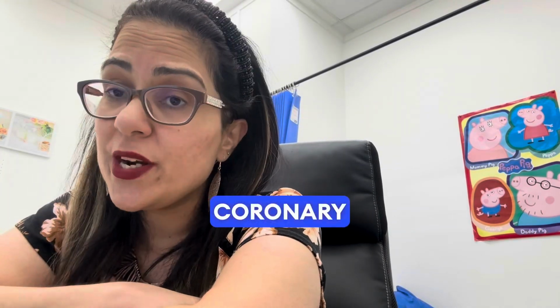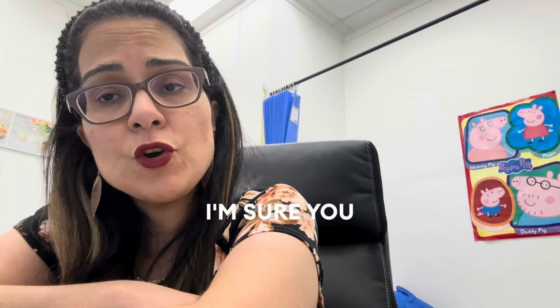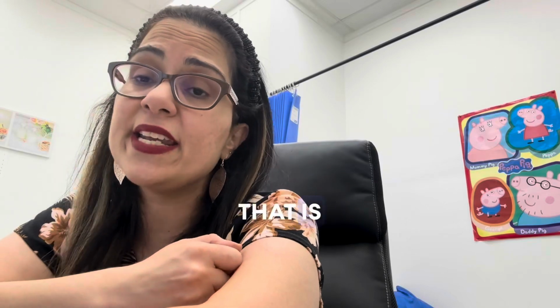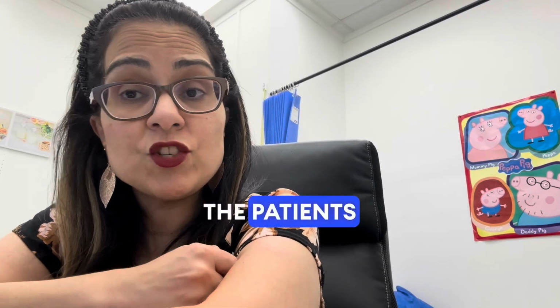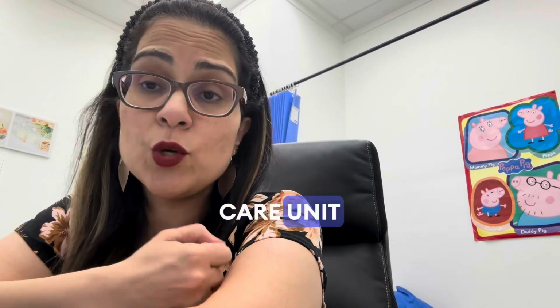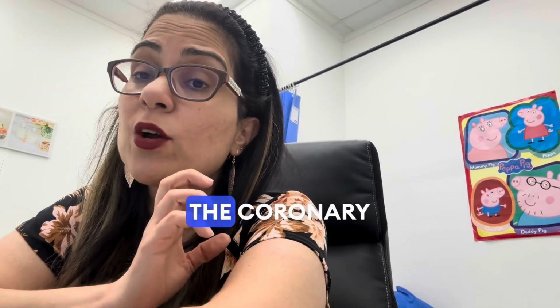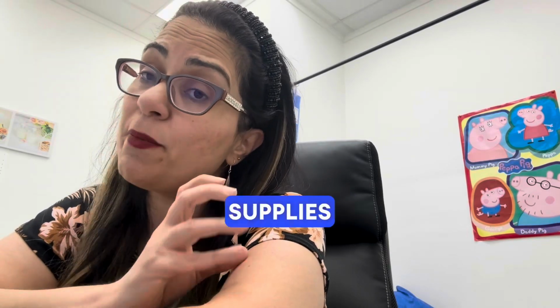So today our topic is CT coronary angiogram. I'm sure you guys all have heard about coronary angiogram. Coronary angiogram is a traditional procedure that is performed on the patients in the hospital in a cardiac care unit, where we are looking for any blockages in the coronary arteries. What is a coronary artery? A coronary artery is an artery which supplies the heart.